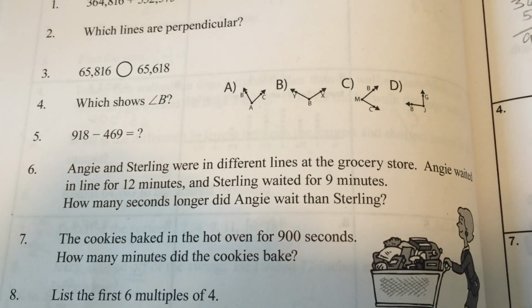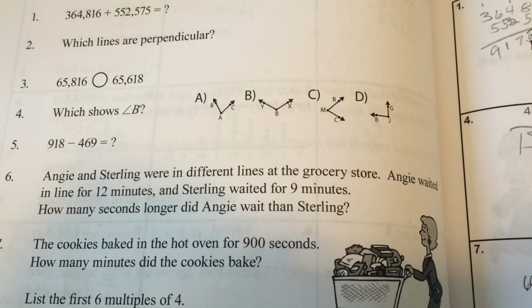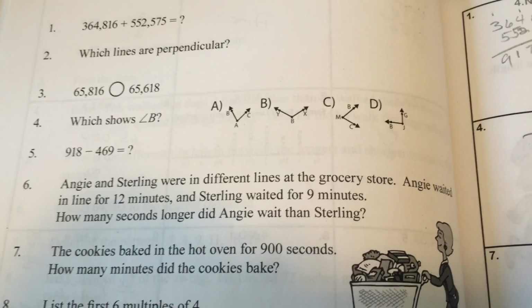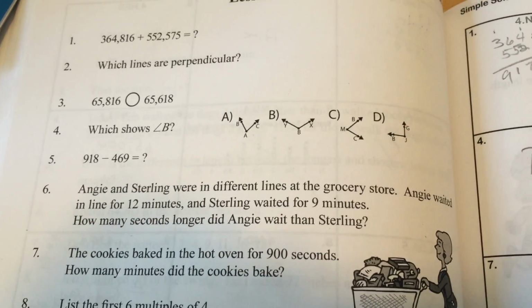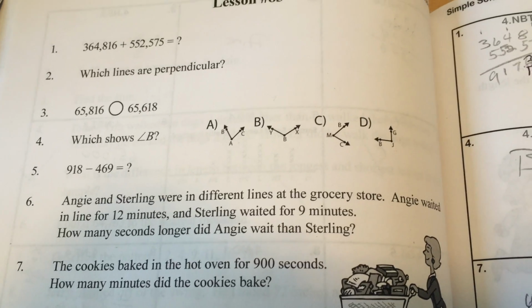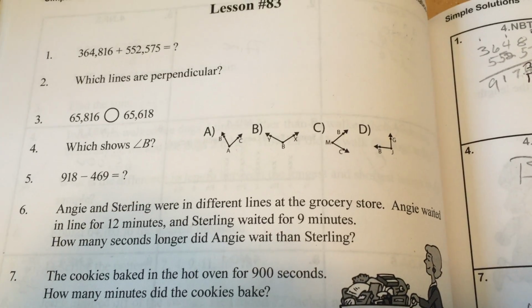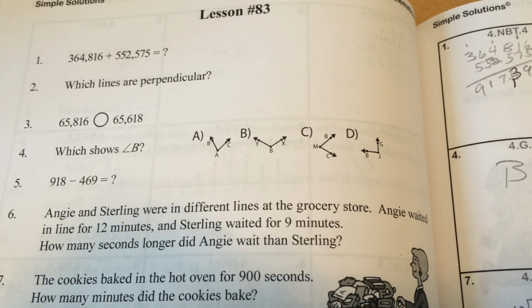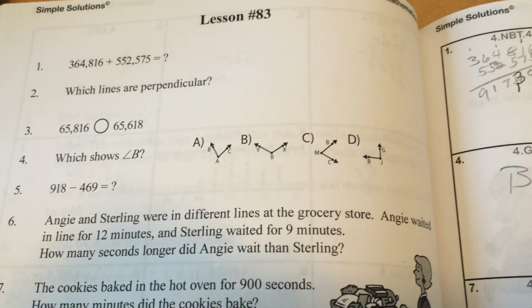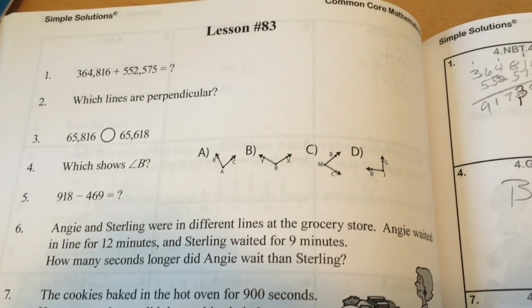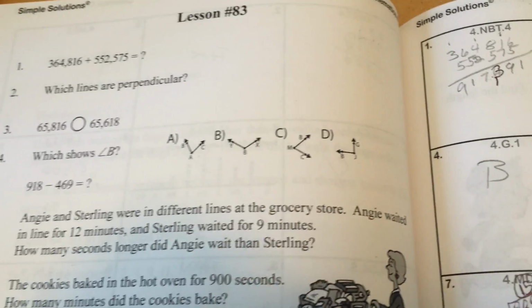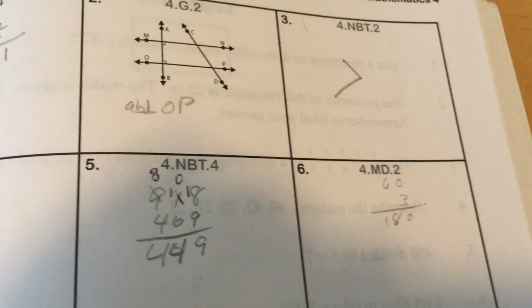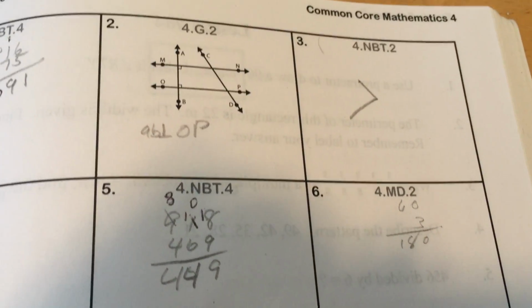Number 6, Angie and Sterling were in different lines at the grocery store. Angie waited in line for 12 minutes. Sterling waited in line for 9 minutes. How many seconds longer did Angie wait than Sterling? So first we subtract the 2 different minutes. We have 12 minutes minus 9 minutes, which is 3 minutes. Then we have to figure out how many seconds is 3 minutes. Well, each minute has 60 seconds. So you multiply 60 times 3, which comes out to 180 seconds longer Angie waited.